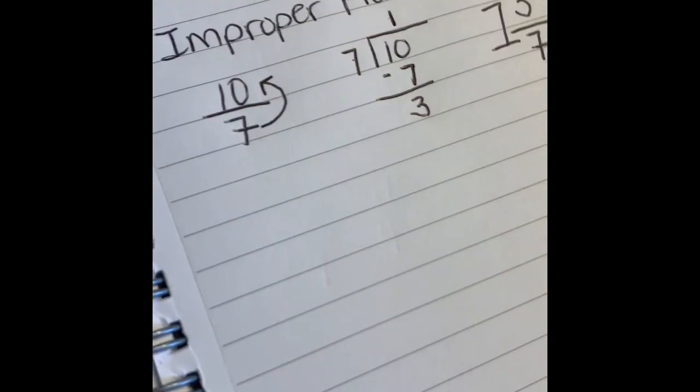If I continue this division question, 7 goes into 10 1 time evenly, which is 7. 1 times 7 is 7. If we subtract, we know that we have 3 left over. That becomes my new numerator, and I keep my same denominator of 7.